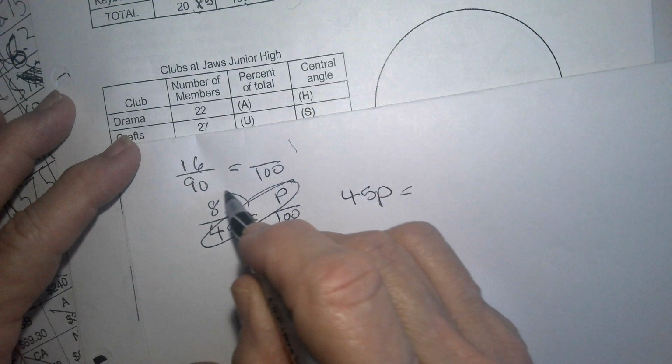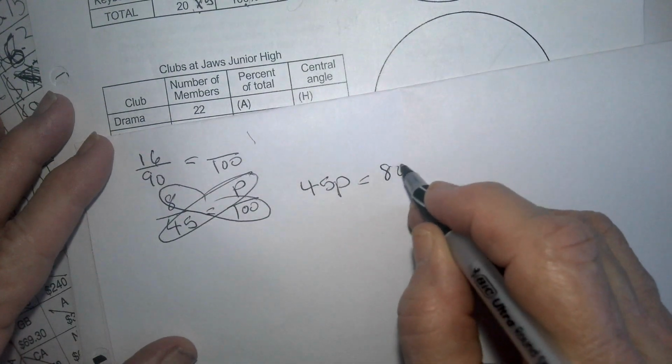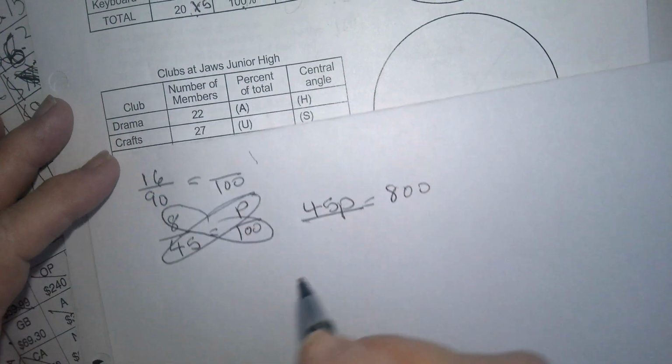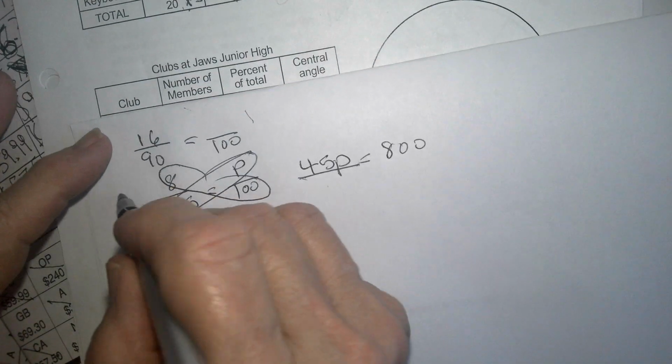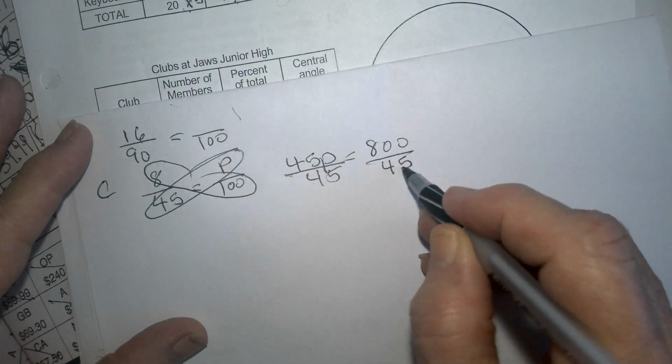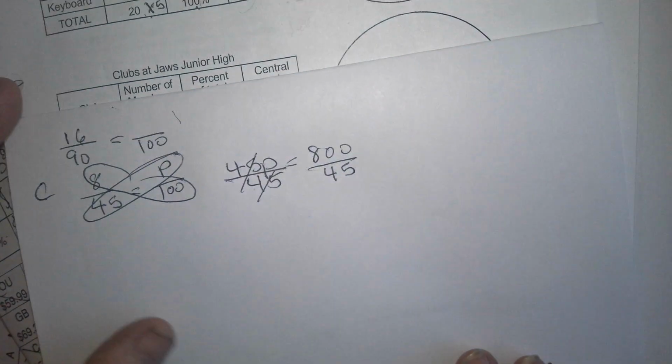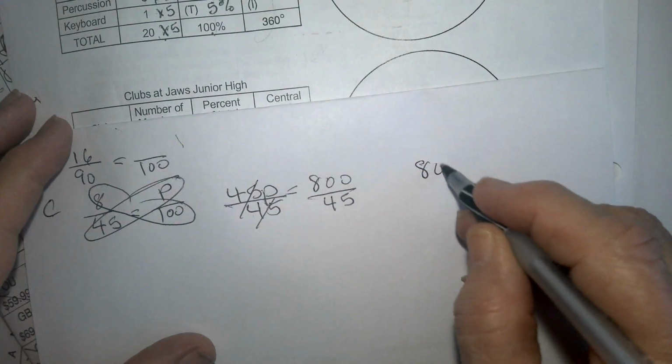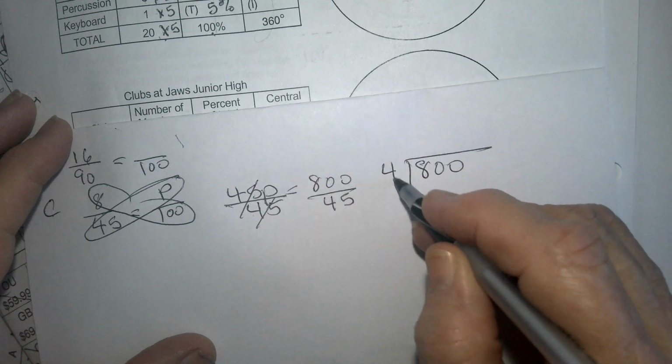All right, on this one, it is 800. Oh, wait, what? We're doing the next one, which is the computer. And then just divide your 800 through, divided by 45.